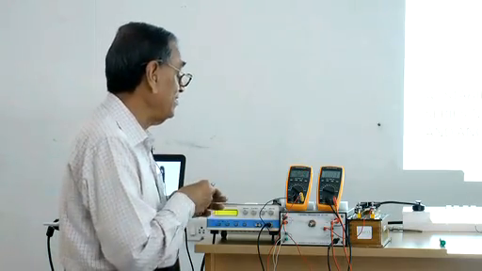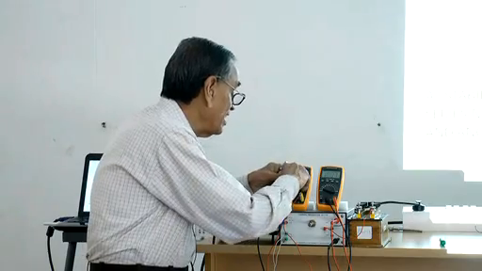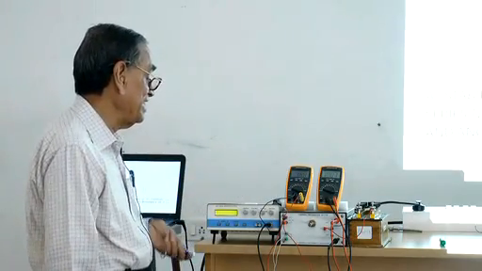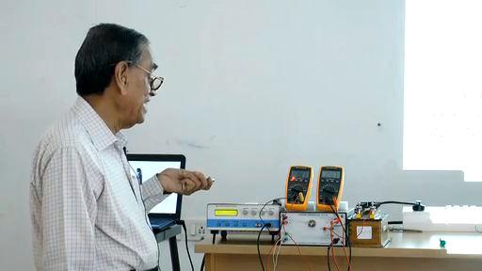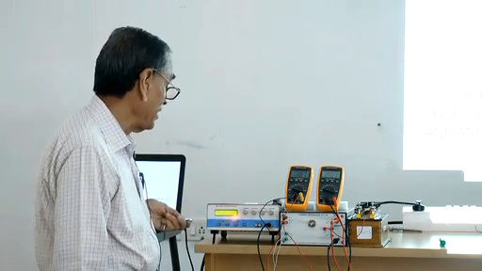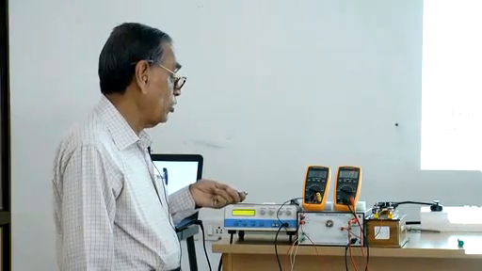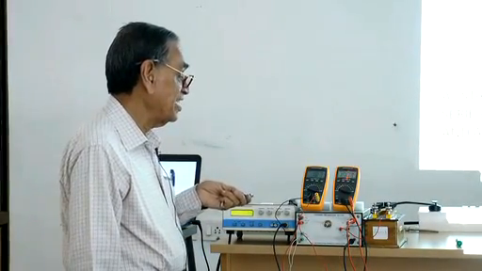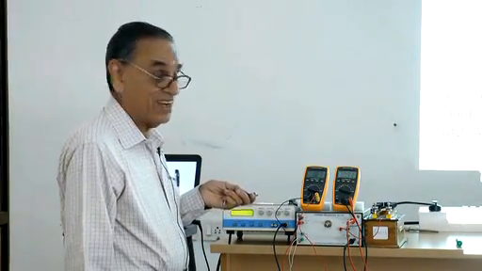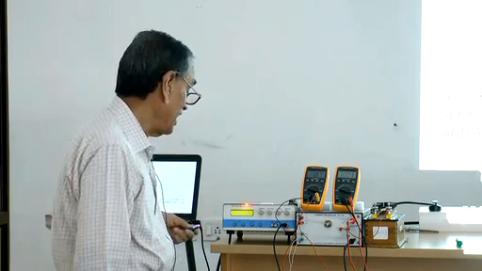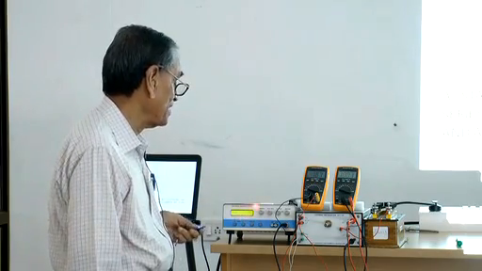It will also give an AC output, which I can get by putting it in AC, and that is 187 millivolts, when the frequency is 20 Hz and the voltage across 50 ohms is 1 volt. I note this value and this frequency.